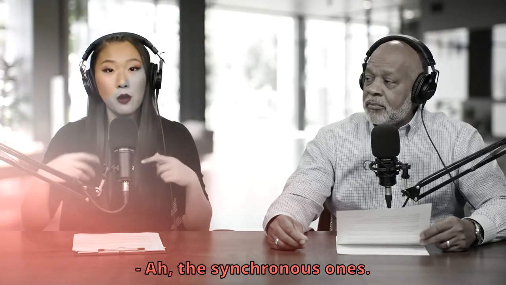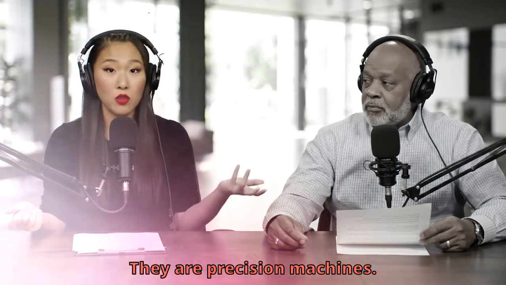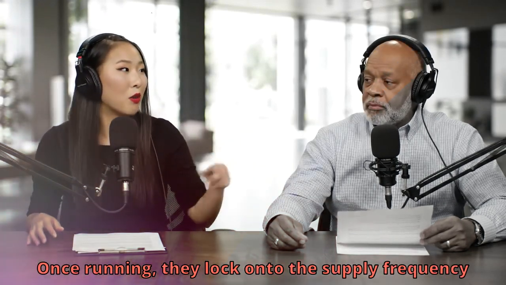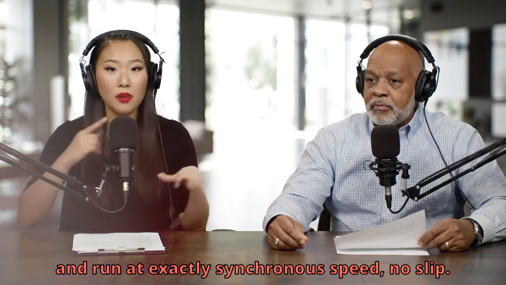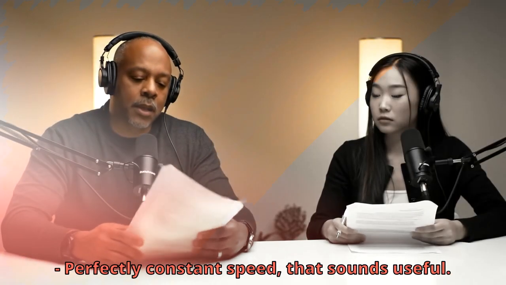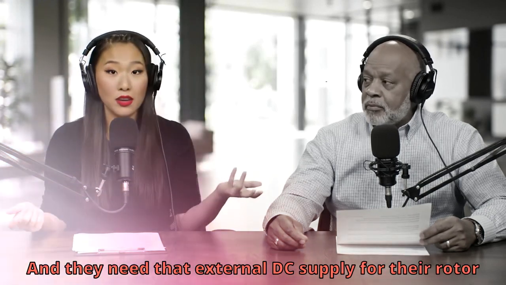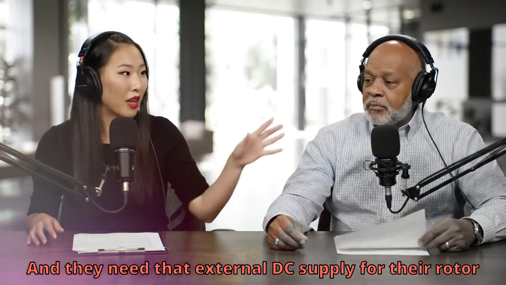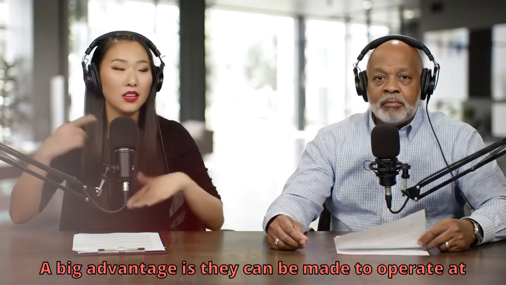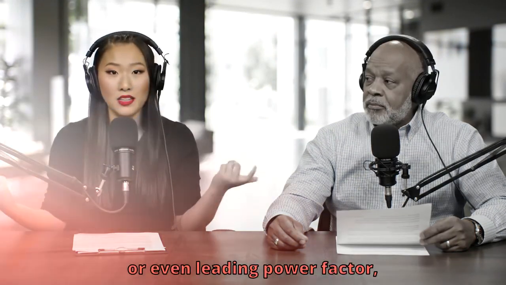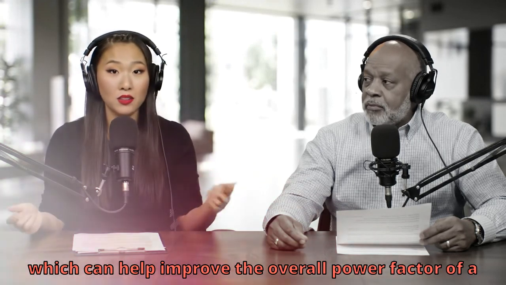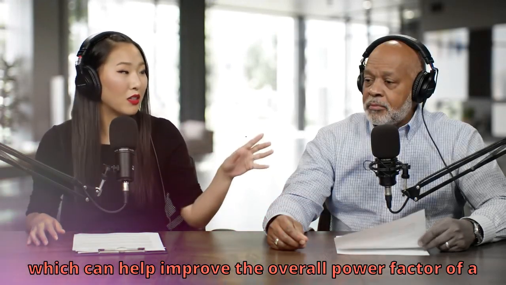The synchronous ones. They are precision machines. Once running, they lock onto the supply frequency and run at exactly synchronous speed. No slip. Perfectly constant speed. That sounds useful. Very useful for certain applications. And they need that external DC supply for their rotor field. A big advantage is they can be made to operate at unity or even leading power factor, which can help improve the overall power factor of a plant.